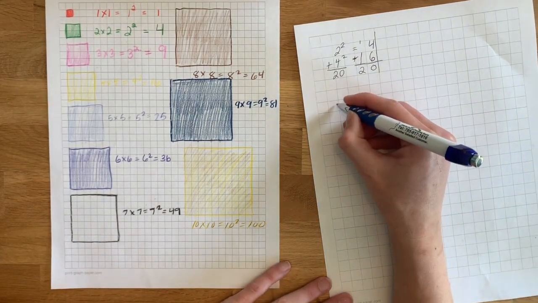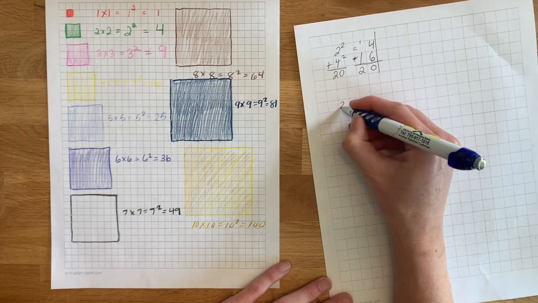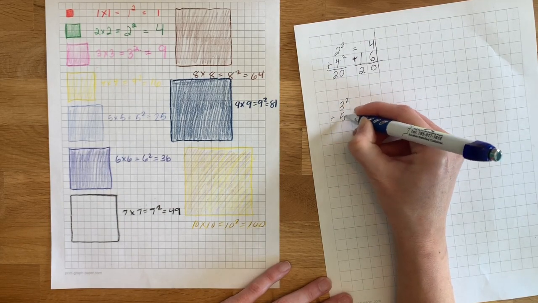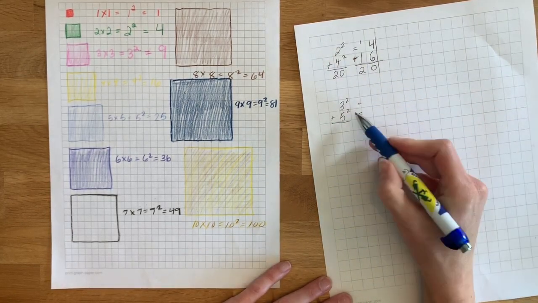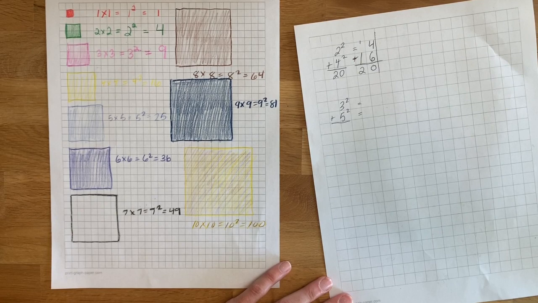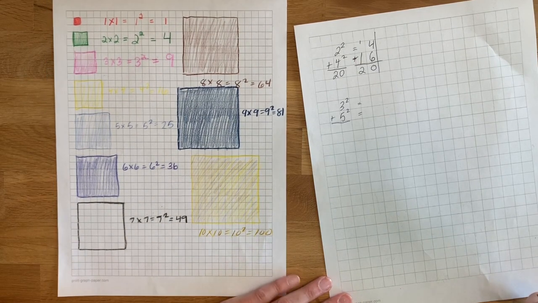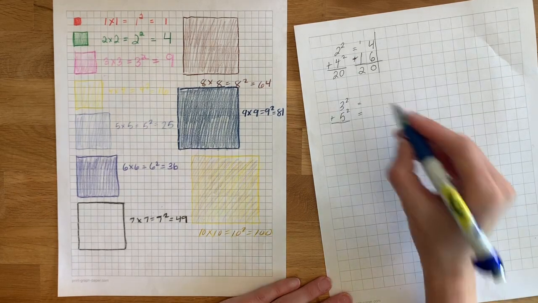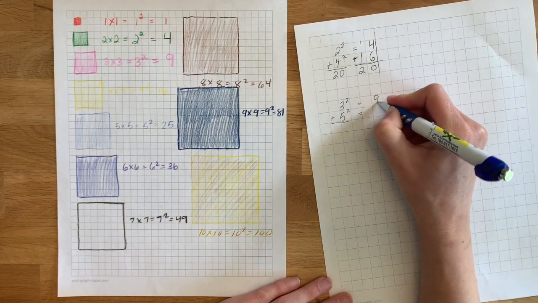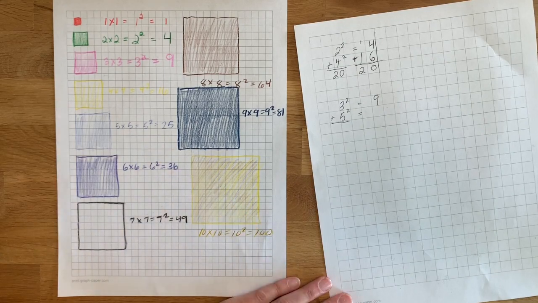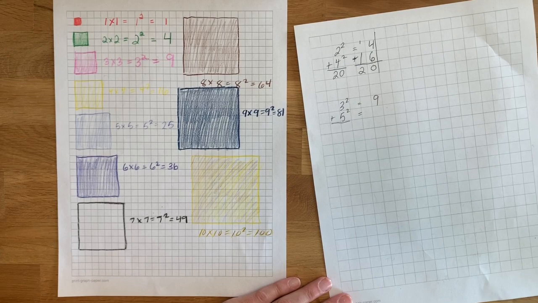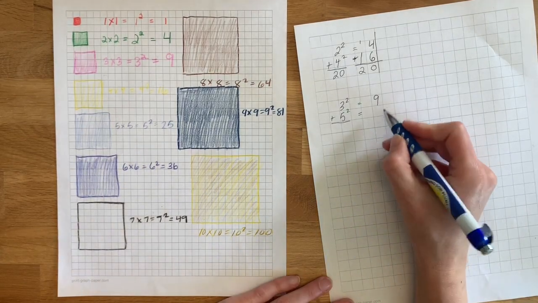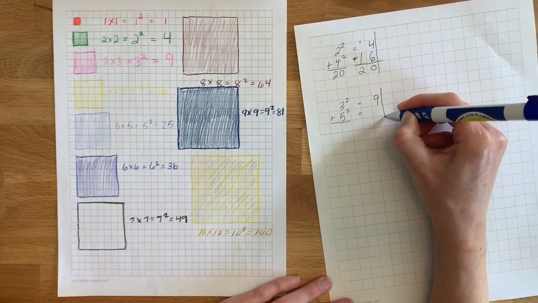What if we have 3 squared plus 5 squared? What does 3 squared equal? We know that's 3 times 3. 3 times 3 is 9, and you can use your sheet that you made from the introductory lesson. 3 times 3 is 9. What's 5 squared? What's 5 times 5? 25. And again, remember, we've got to line our units up against that wall.